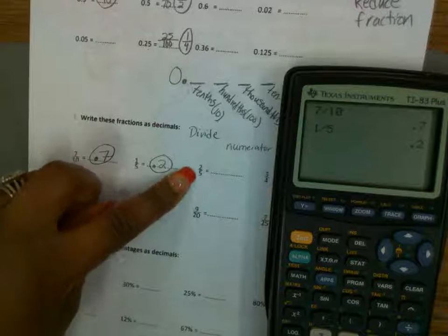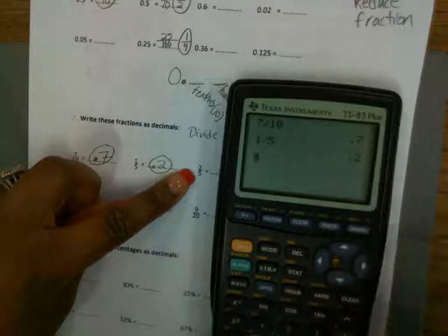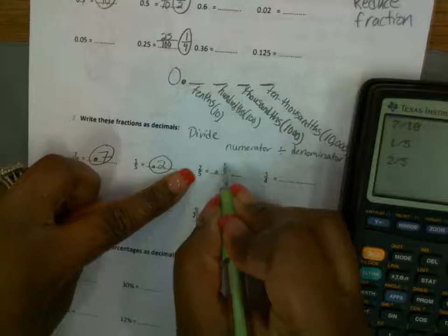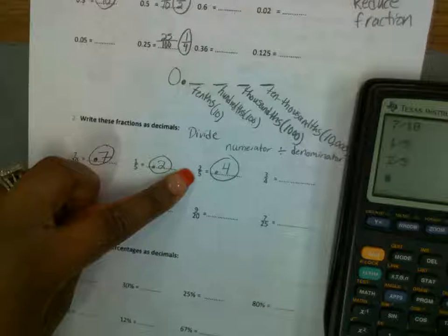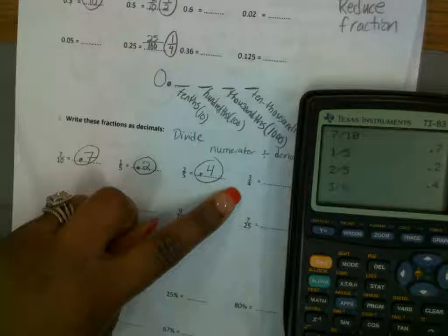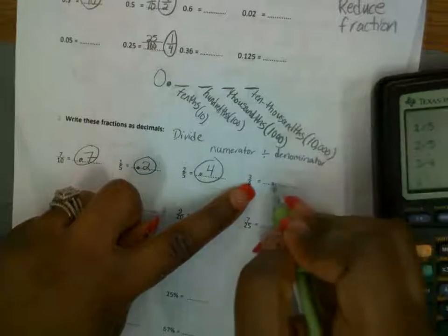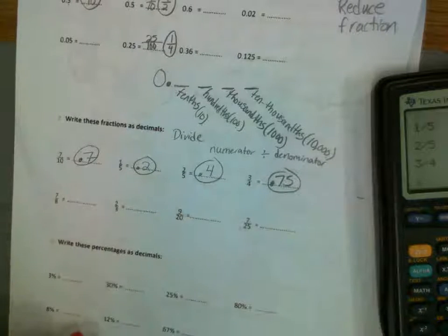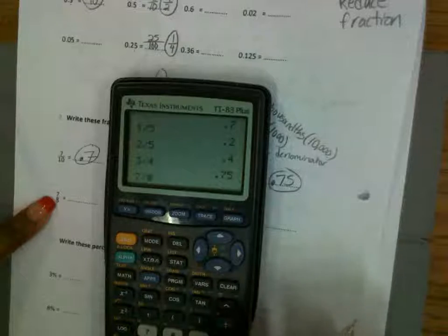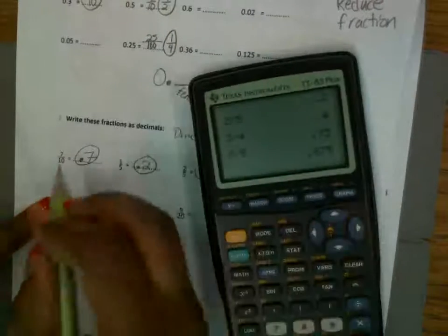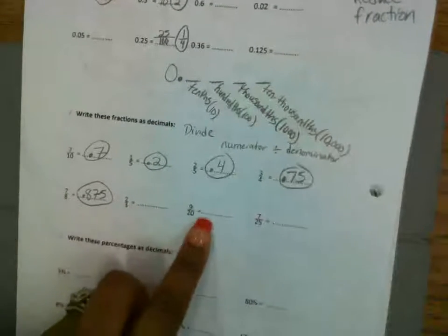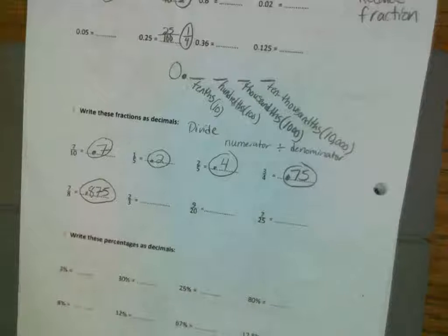Then we're going to do 2 divided by 5. Press enter, and that gives us 0.4. And then we're going to do 3 divided by 4. And that gives us 0.75. And I'm going to do one more, and then you're going to do these on your own, okay? 7 divided by 8 gives us 0.875. And you're going to do the last 3 in this section on your own, okay? I'm going to pause for the calls. I'm going to give you about a minute.